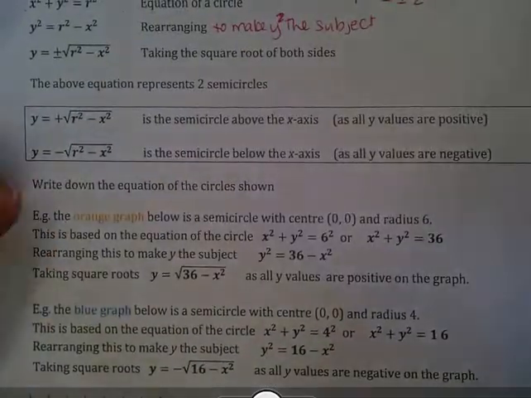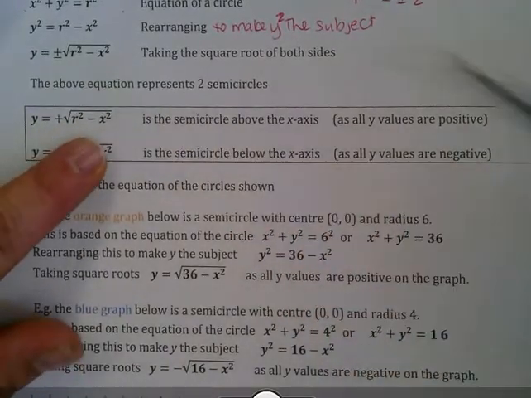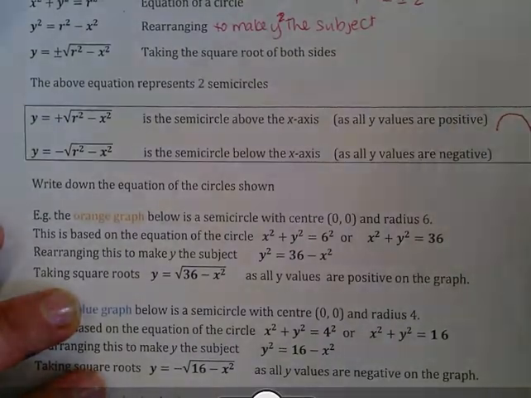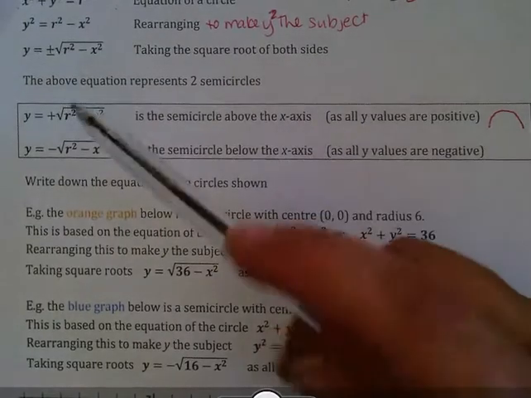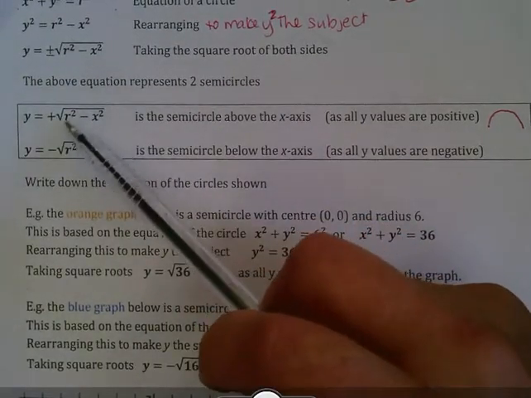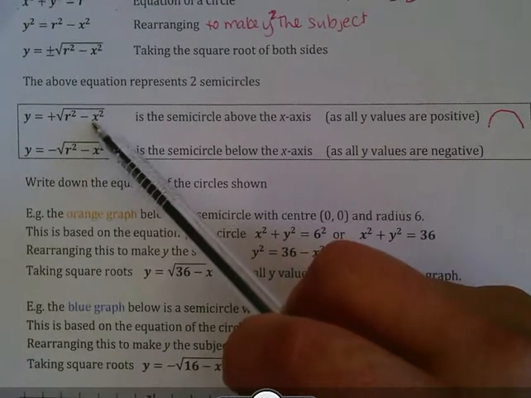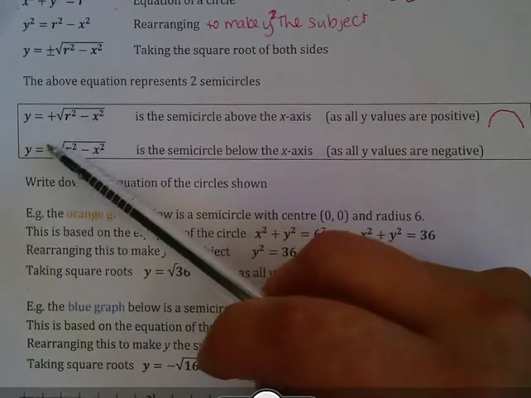Now, which one is which? Y equals the positive square root of r squared minus x squared will be a semicircle above the x-axis. It'll look like that, as all the y values are positive. Why are all the y values positive? Well, when I do the square root of r squared minus x squared, you can only do the square root of a positive number. So that's positive, and there's a positive in front, so you won't see that positive in front.